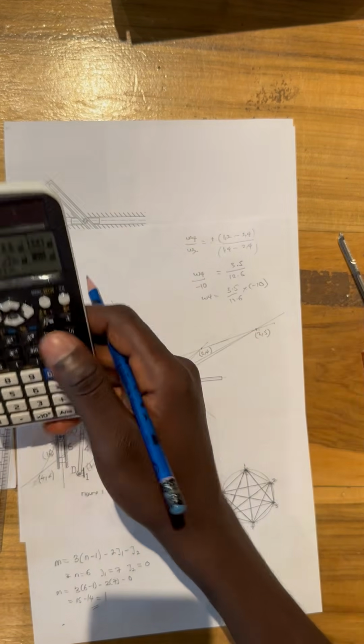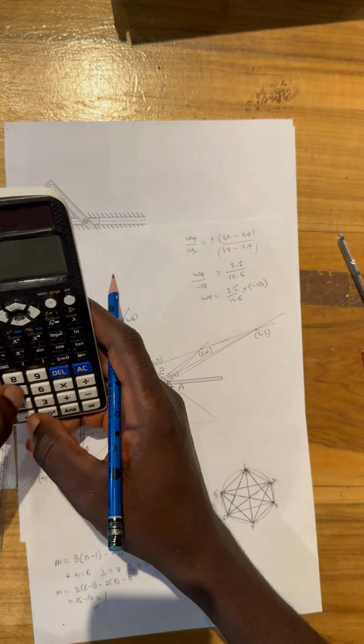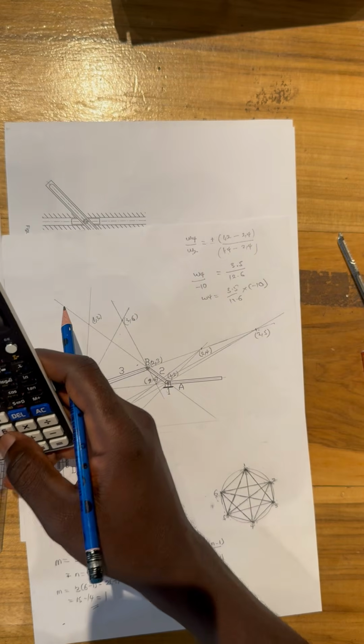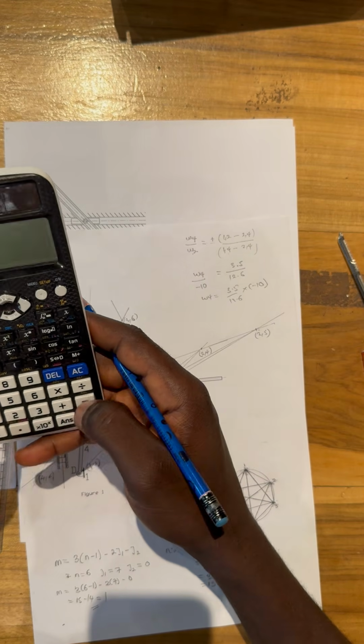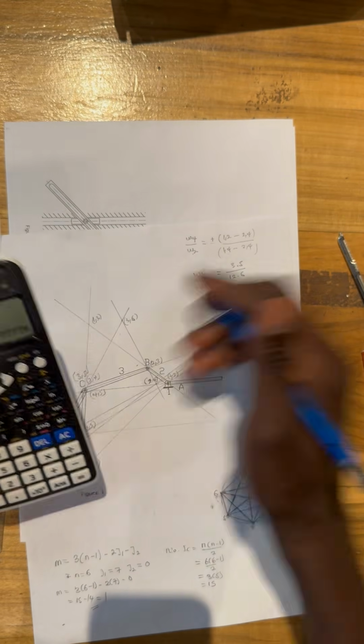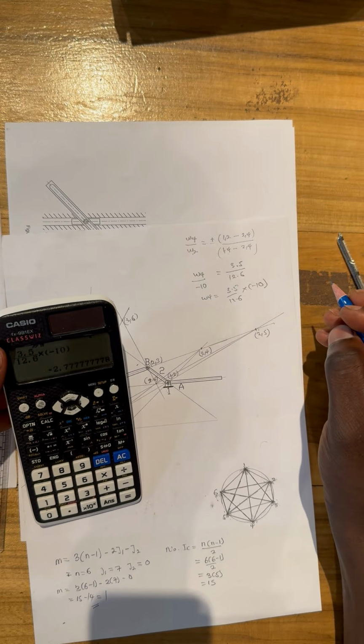Okay, so I use the calculator. 3.5 over 12.6 times negative 10. I mean, there could be some errors in the diagram, right? So there's always going to be plus or minus, so don't worry.